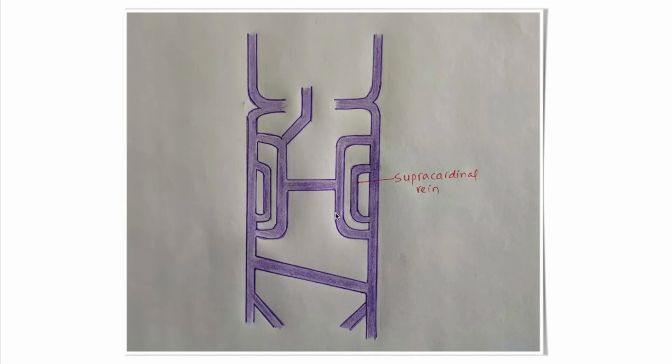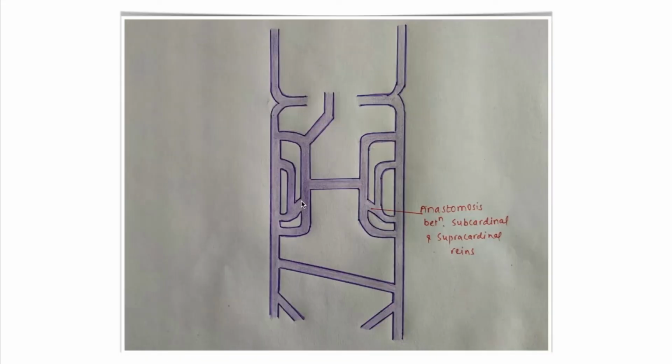Next occurs the development of supracardinal veins, right and left. Similar to the subcardinal veins, they also communicate with the posterior cardinal vein cranially and caudally. See over here. Now they initially carry blood from the intercostal spaces. Next occurs the communication or anastomosis between the caudal ends of the supracardinal vein and subcardinal vein. See over here. So this is a communicating channel or anastomosis between the subcardinal vein and supracardinal vein near their caudal ends. So this is the sequence of events taking place in relation to the posterior cardinal vein in the process of development of the definitive inferior vena cava.